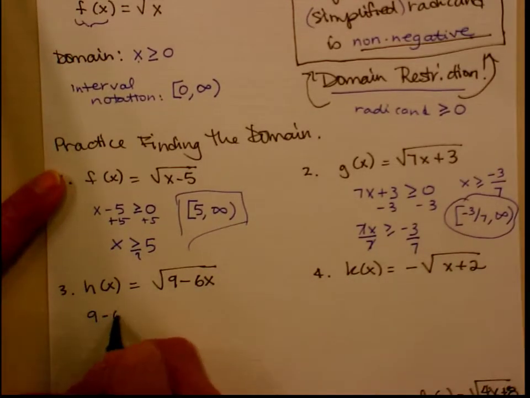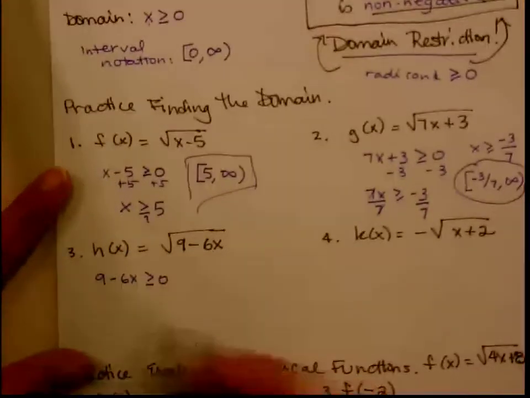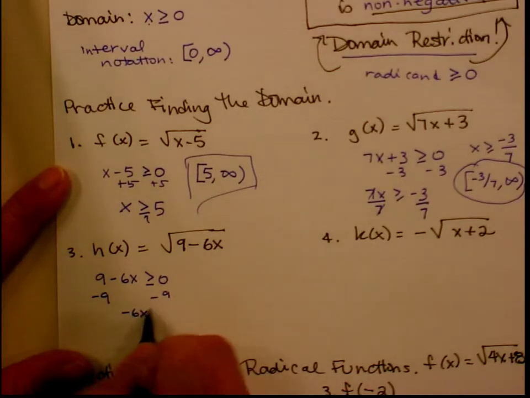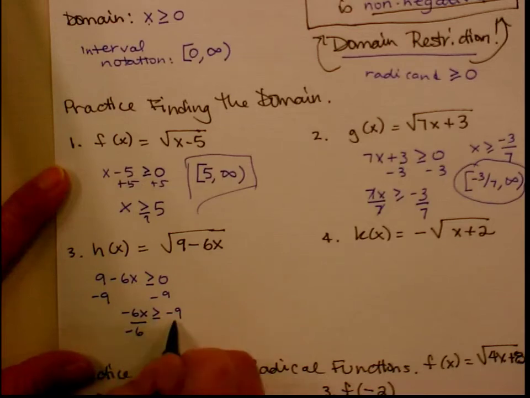9 minus 6x is my radicand. It has to be greater than or equal to 0. So we solve for x again. Oh, I have to divide by a negative 6. Remember what happens? So the inequality flips its direction.